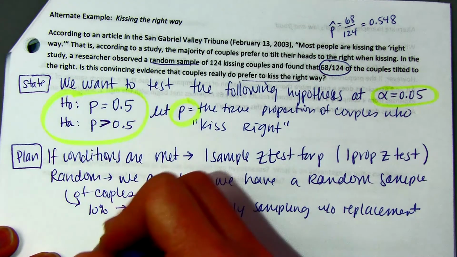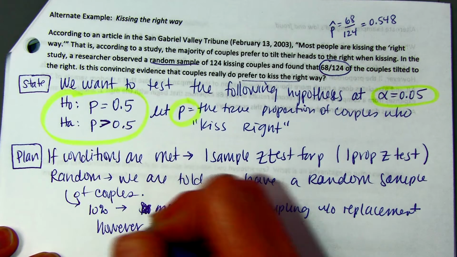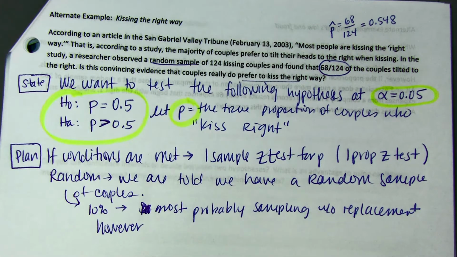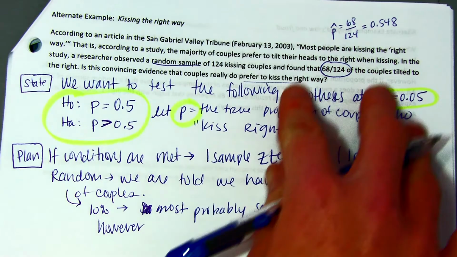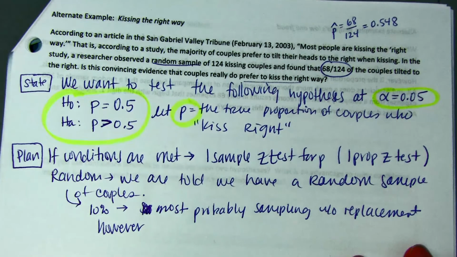However, let's think about this. We have 124 in our sample. Is it reasonable that there might be more than 1,240 couples in the population, whatever that population may be? I think that they're talking about all couples in some larger population.